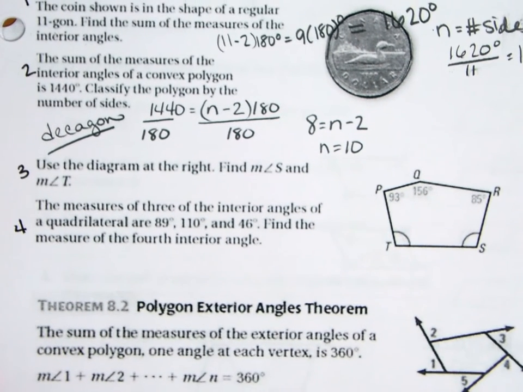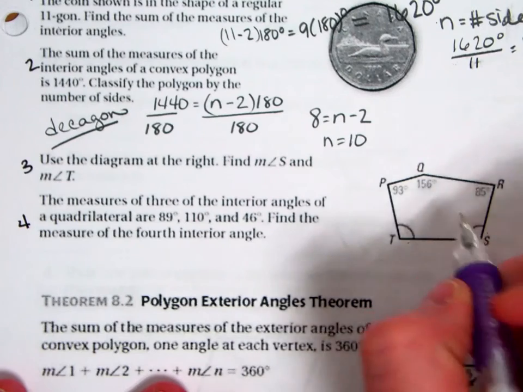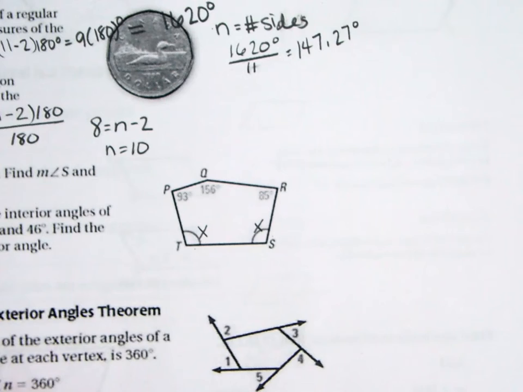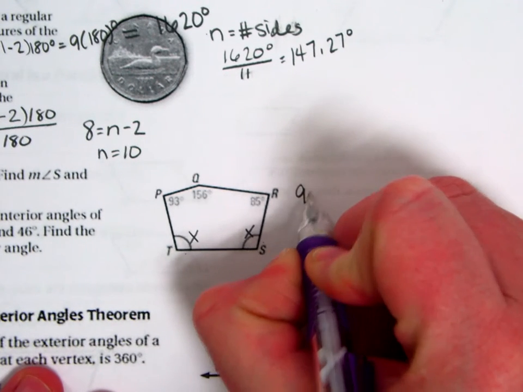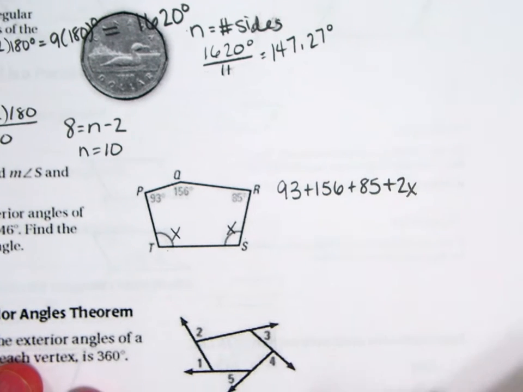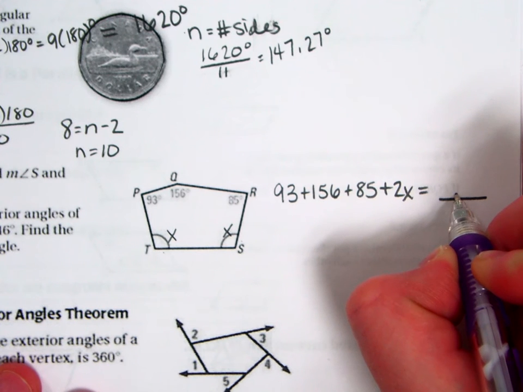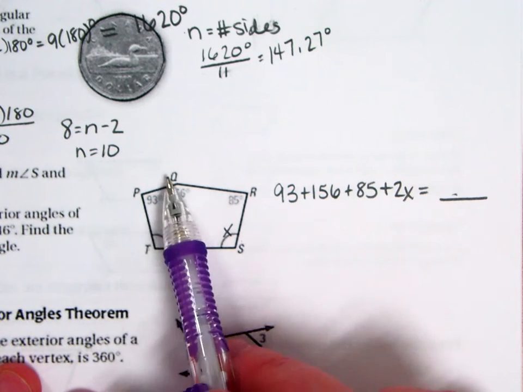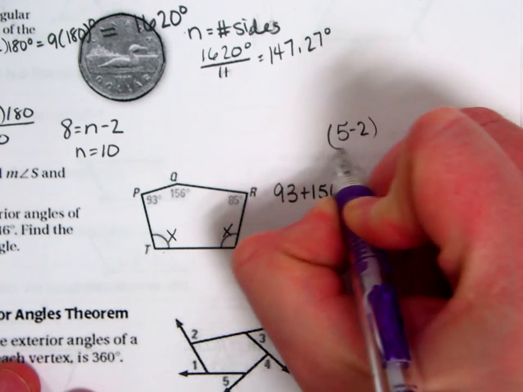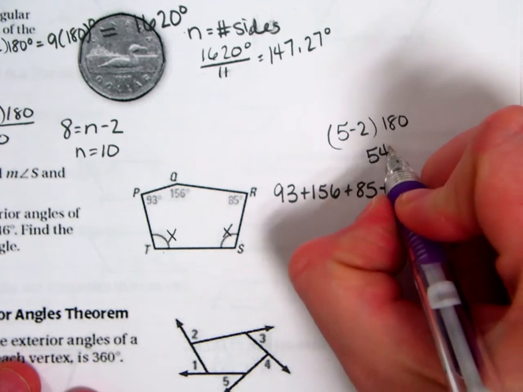Number 3, use the diagram at the right. Find the measures of angles S and T. These 2 angles are congruent because of the angle markings. This is x and this is x. You can use whatever variable you want, but I'm going to use x. So I have 93 plus 156 plus 85 plus 2x equals this answer here, which comes from n minus 2 times 180 degrees. I have 1, 2, 3, 4, 5 vertices. So 5 minus 2 times 180 gives me 540.